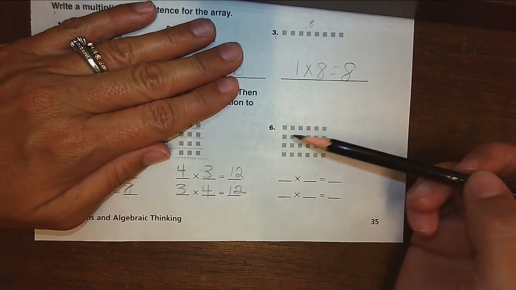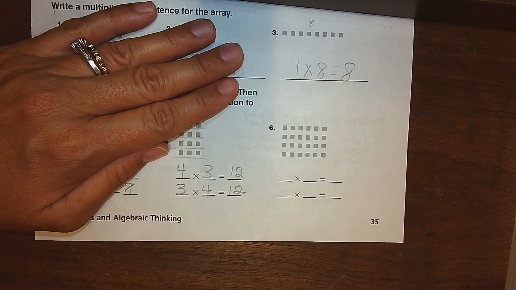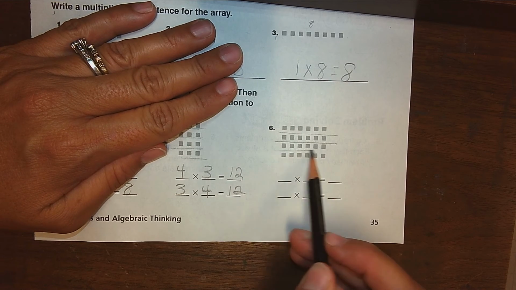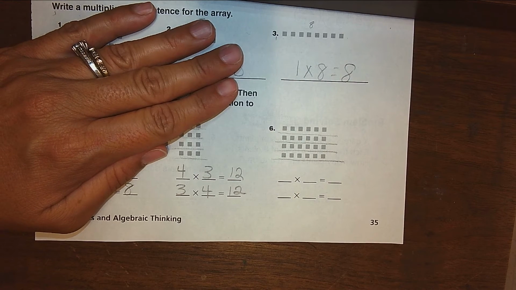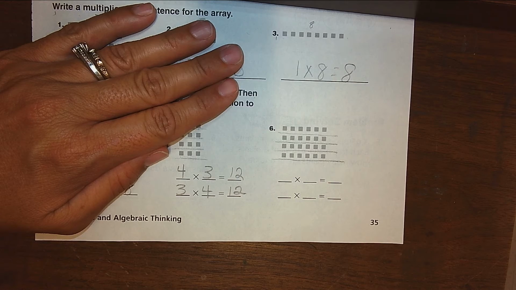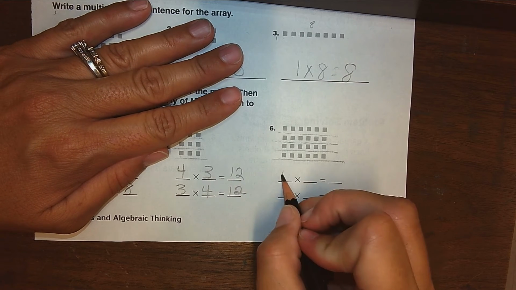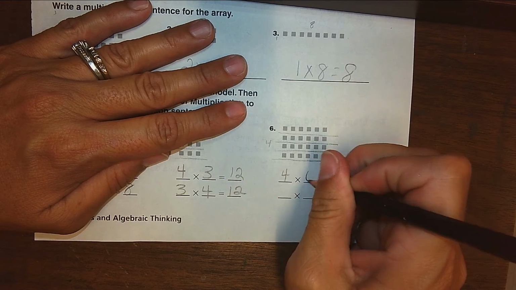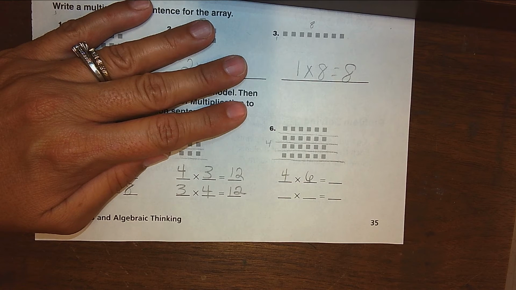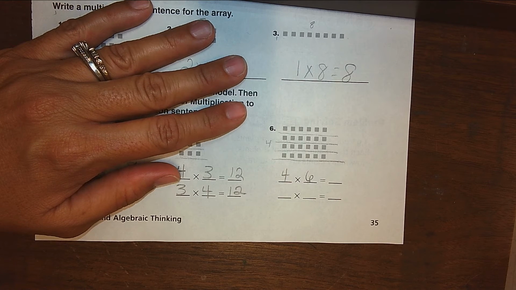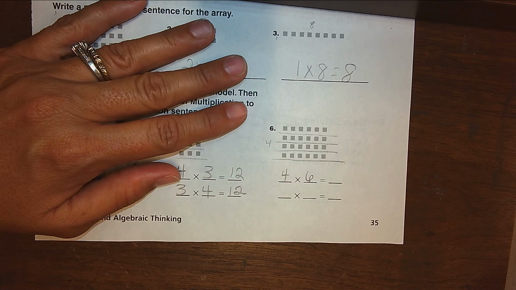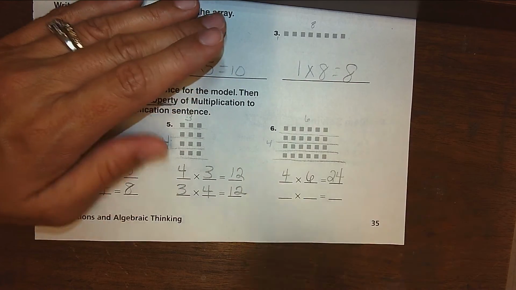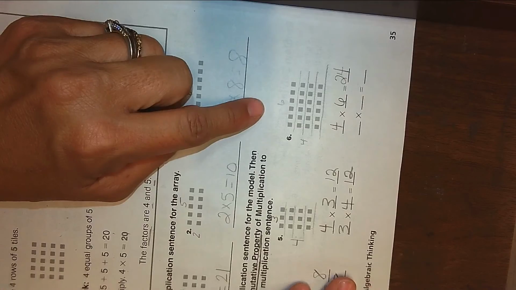All right, Danielle, how many rows do you see? 6. Y'all, look at this. Don't forget what to do to find the rows. Underline those rows. How many rows do you see? 4. Danielle, how many's in each row? 6. So Danielle, what's 4 times 6? 24.